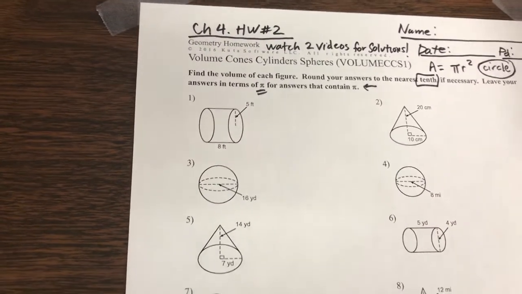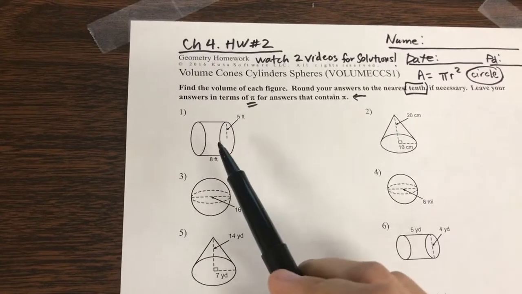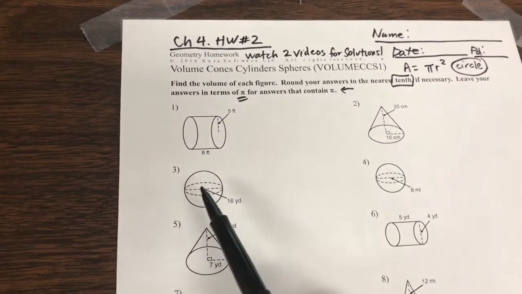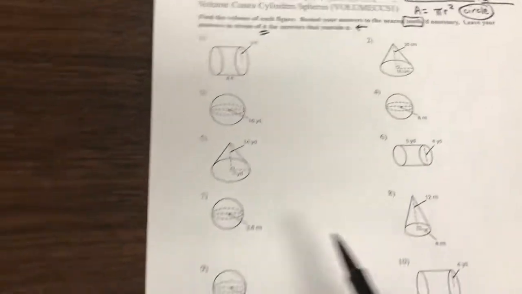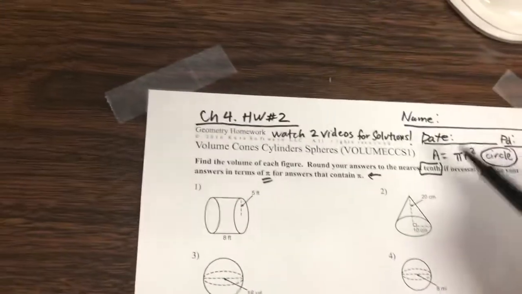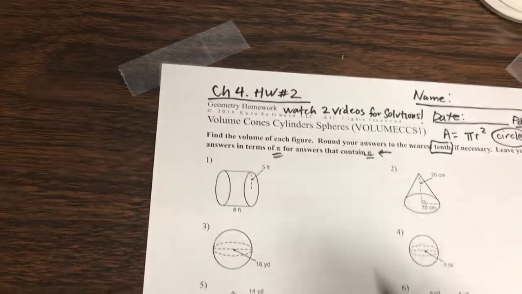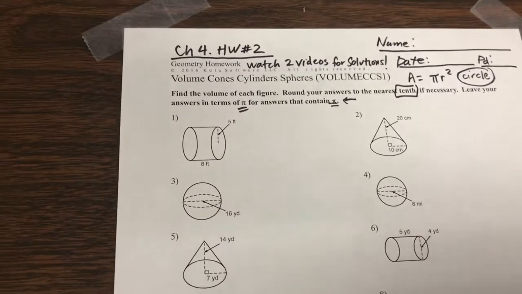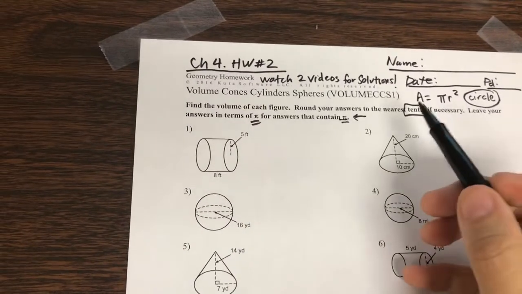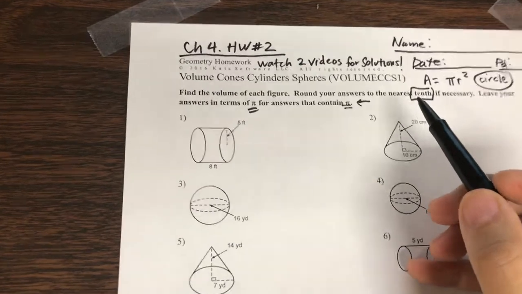And so notice if anything has a circle for a base, circle for a base, circle is the base of this hemisphere, yeah? Circle as a base, circle as a base. Everything has a circle as a base, so everything is going to be in terms of pi. Interesting, right? Now, the number that goes in front of that, we need to round to the nearest tenth.